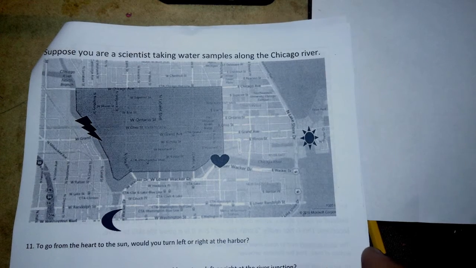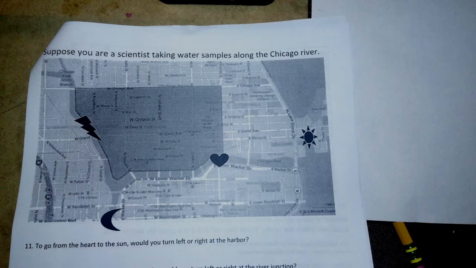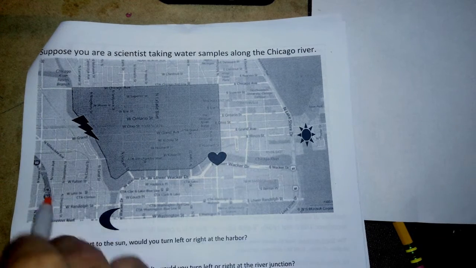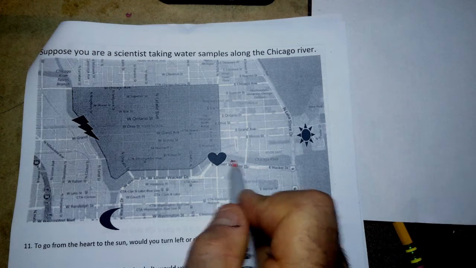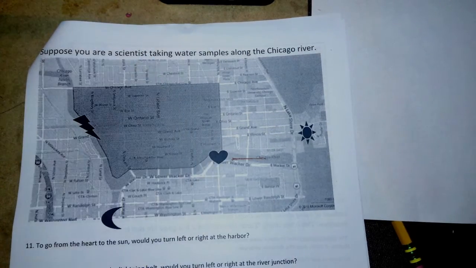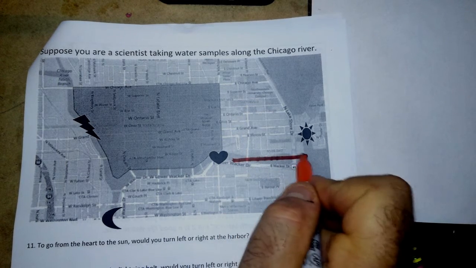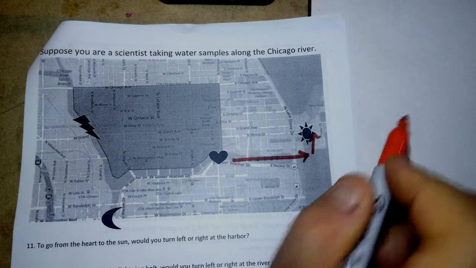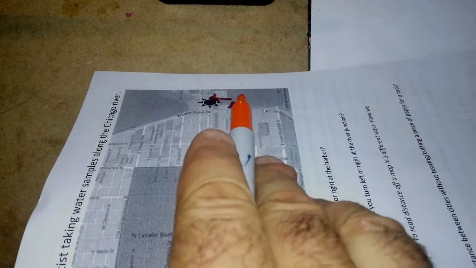Suppose you're a scientist taking water samples along the Chicago River. Here we have the map of downtown Chicago. As you go from the heart to the sun, do we turn left or right at the harbor? So our first, different marker. Here's our first path, and then our second path. Is that a right or a left turn? So what we do is we look down the first arrow, and I can see then the second arrow is going to my left.